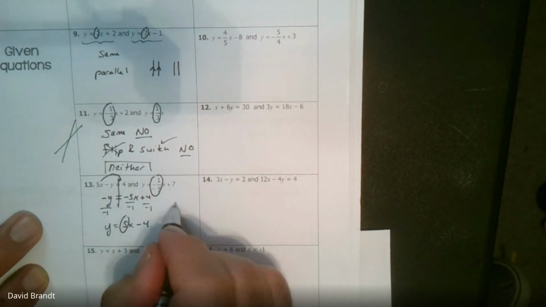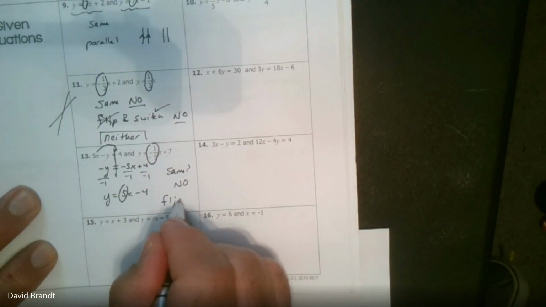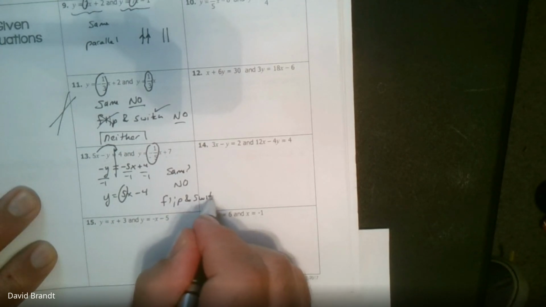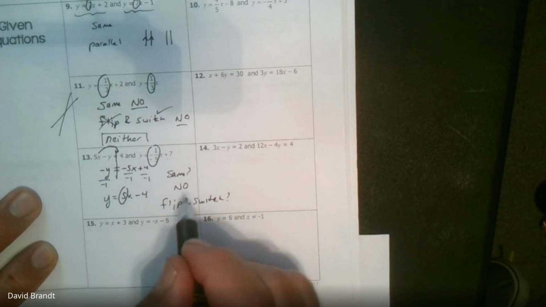Now, are they the same? No, they are not the same. Are they flip and switch? Well, is negative 1/5 the flip and switch of 5? It's flipped and it's switched, so yes, it is the flip and switch. Those two lines are perpendicular.